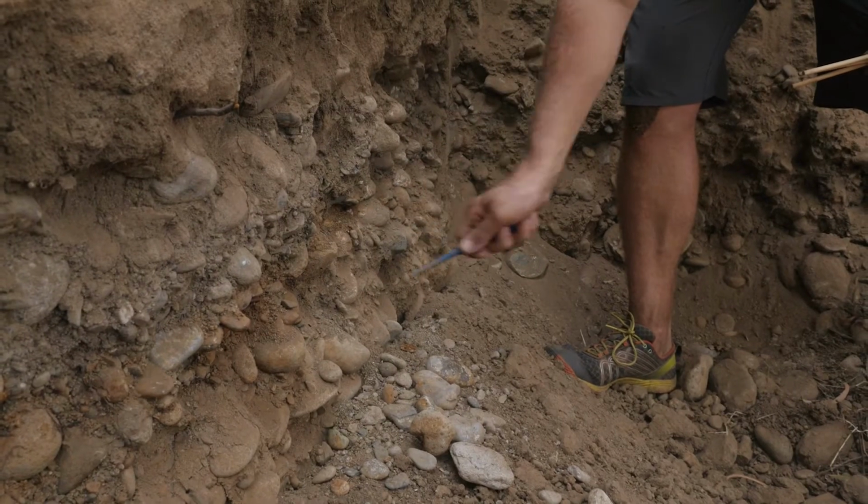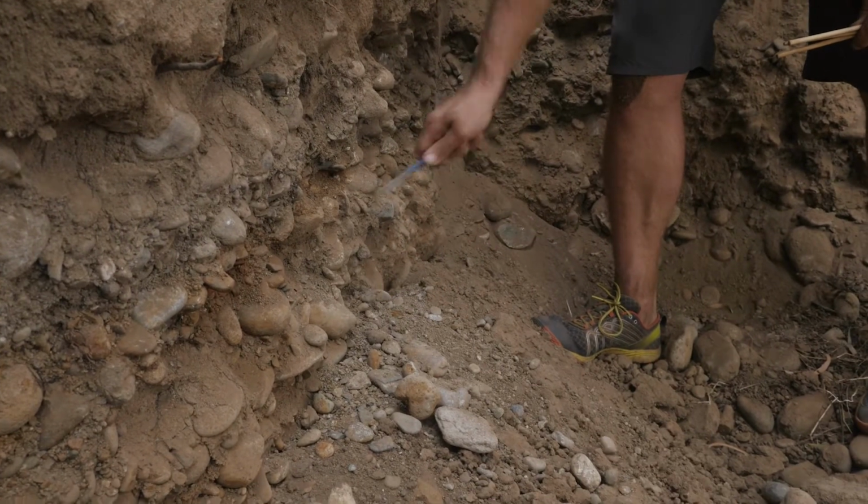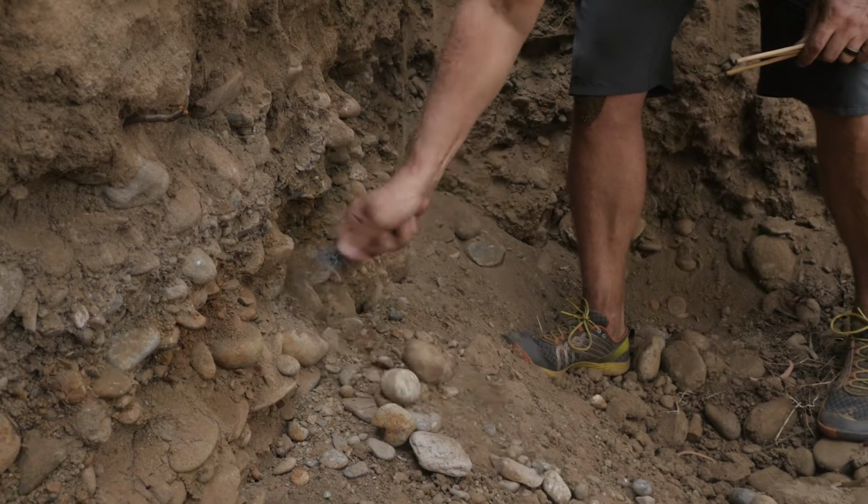Look at that, dude. That's some fresh rocks. That's awesome. Good gravels.